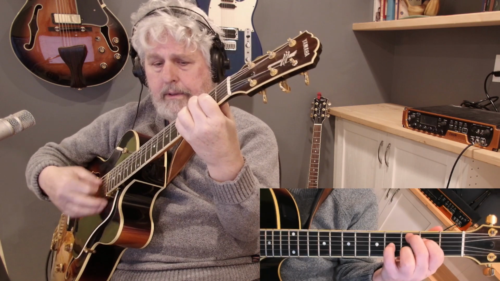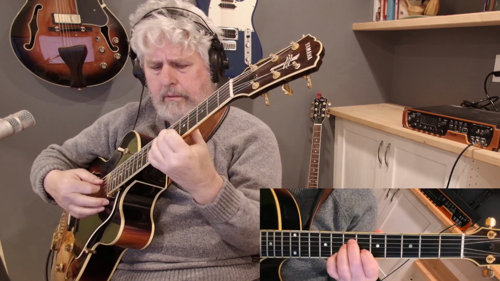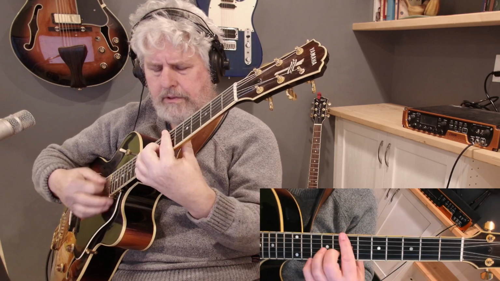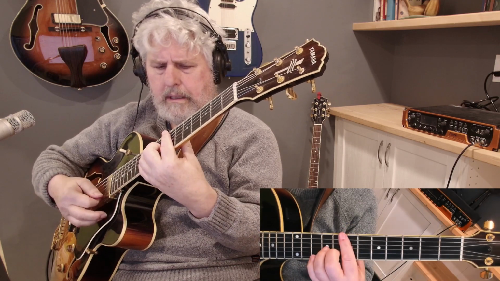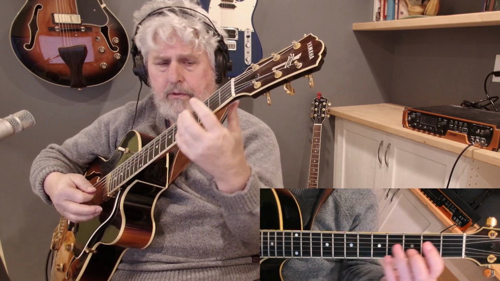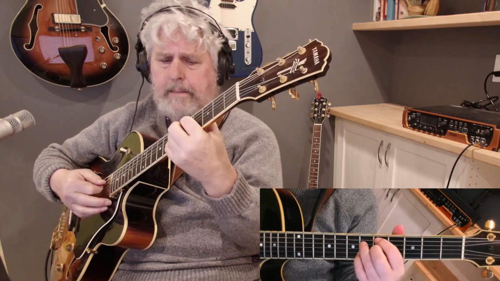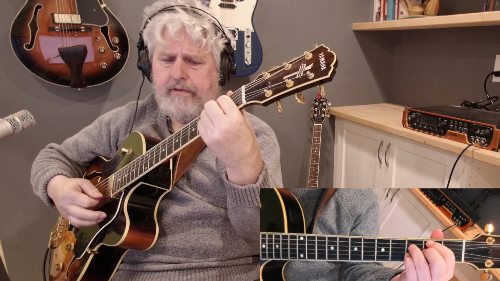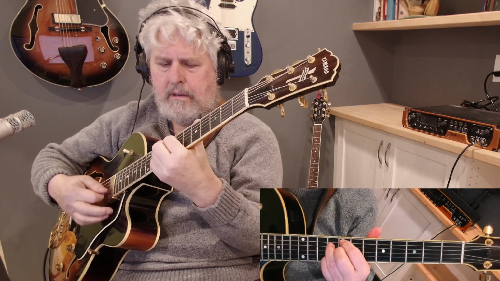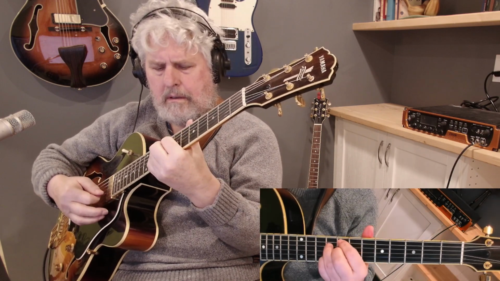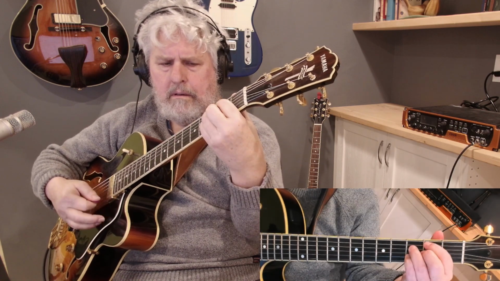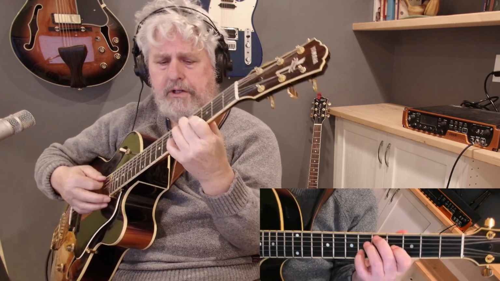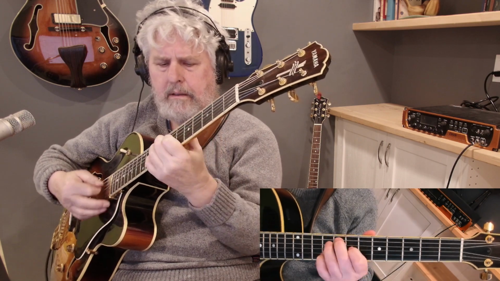Extrapolate that, you know, all over the fretboard, you know, tritone substitution, right? And you can also get some pretty cool stuff happening. These minor 7 flat 5 chords move very similar to what a diminished chord moves like.